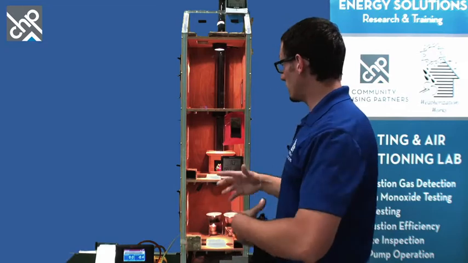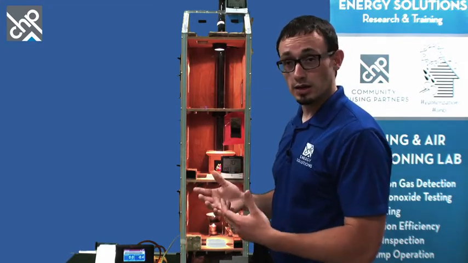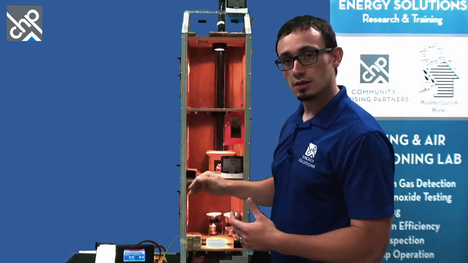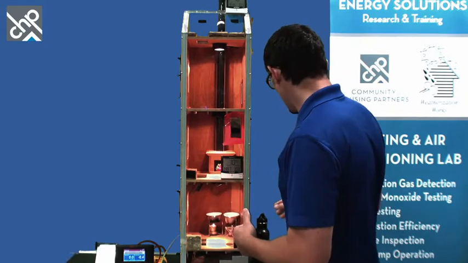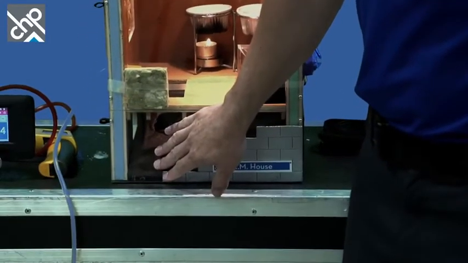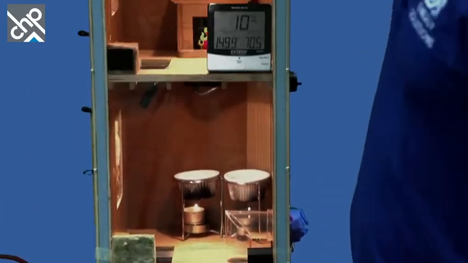So we're going to explore a little bit about this and look at the neutral pressure plane location depending on the leakage location we've got inside of the house. So what we're looking at here, you can see the house has a crawl space down below. You see that? You've got your crawl space. We've got an attic up above.